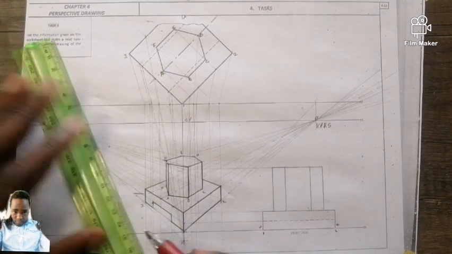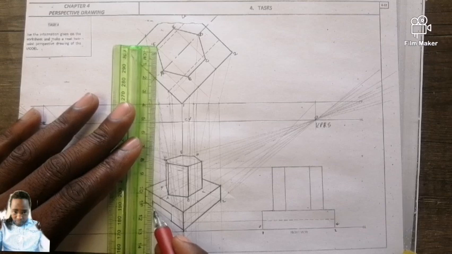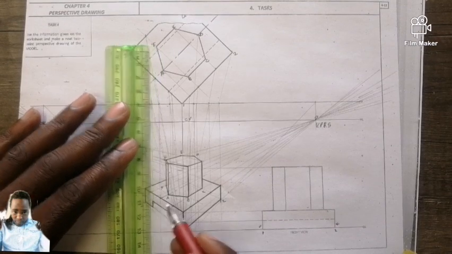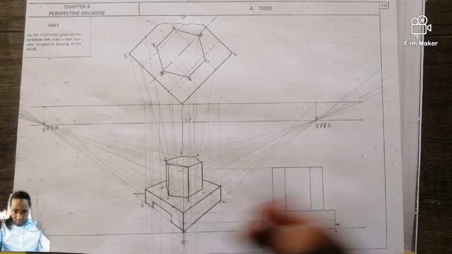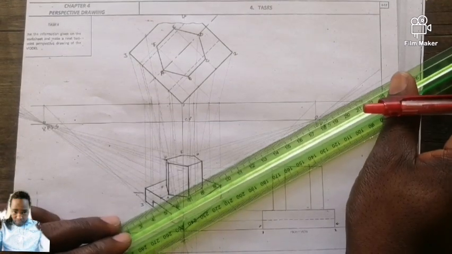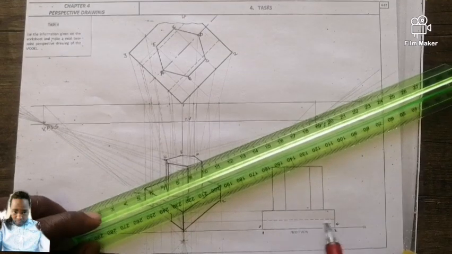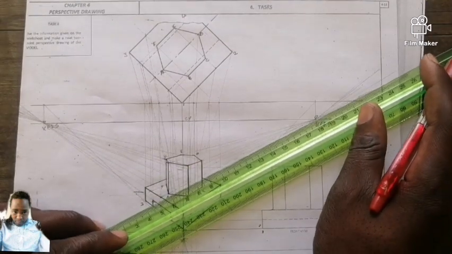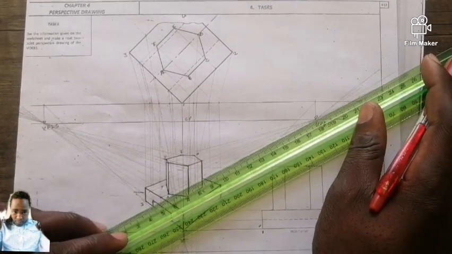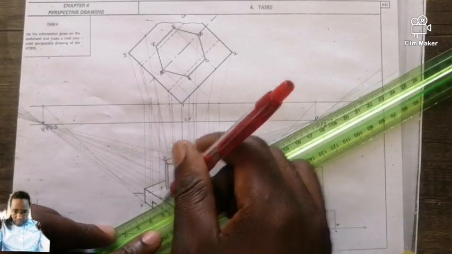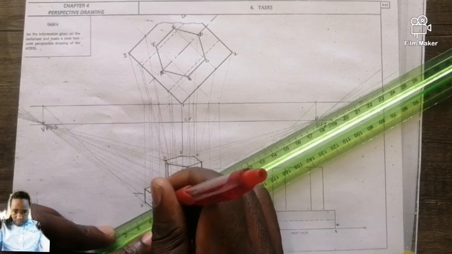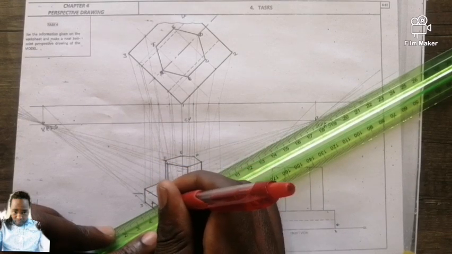You understand? You must try by all means to avoid using an eraser in this topic. So now take this point to the vanishing point of your right hand side to expose these hidden details. Like this part is going to be dark from here to there.